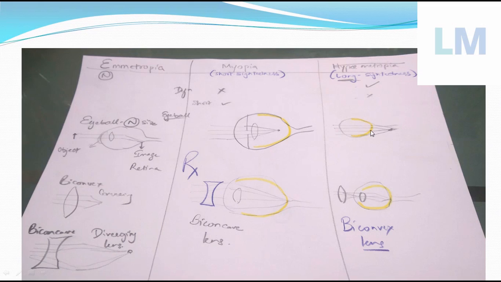Whereas in hypermetropia, the eyeball size is reduced, and the image is falling behind the retina. So you have to give a lens which will further converge the rays of light, which is the biconvex lens. It's a converging lens. When you give that, rays of light will converge first. Second, we already have one more lens within our eyeball, that is also biconvex, that will also converge. So both refractive powers add up. The image which was falling behind the retina now falls on the retina. So that is the treatment aspect of hypermetropia, that is prescribing a biconvex lens.